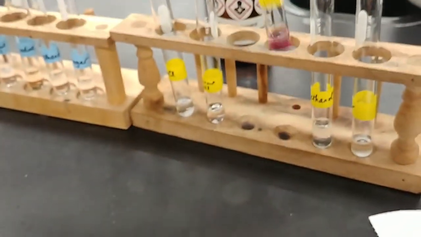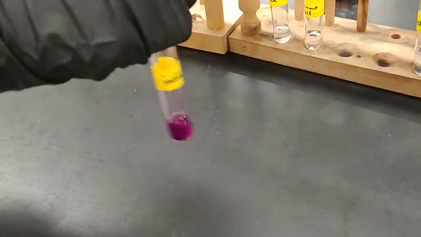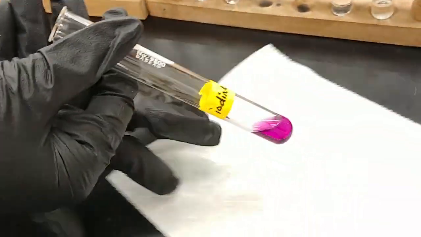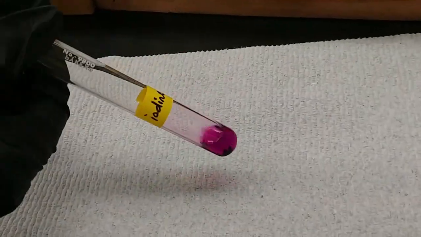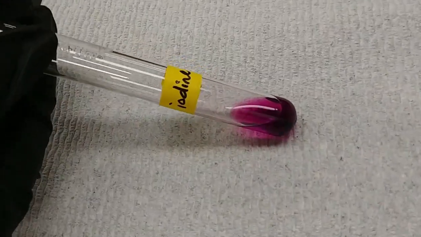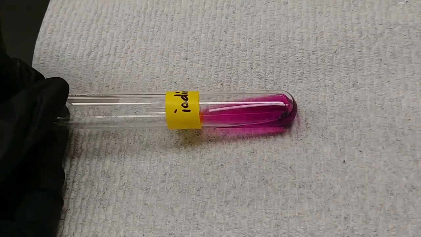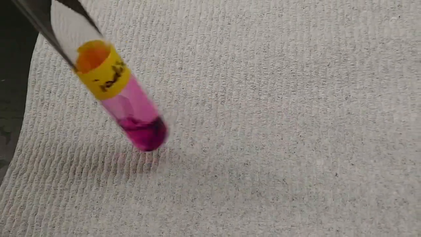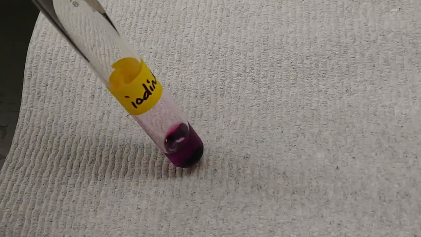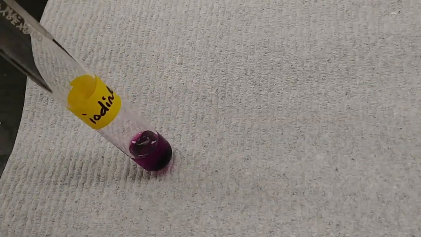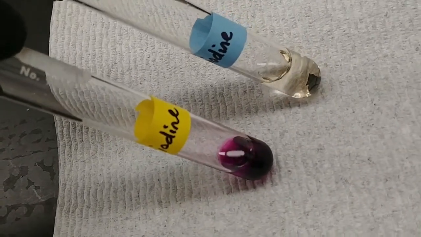Next up is the iodine. Now this one's pretty interesting. Again, we'll use a white background here. Take a look. There's definitely a difference from what we saw with the water solvent.